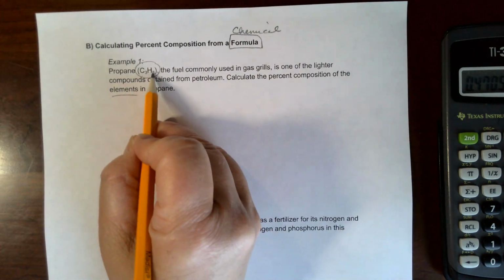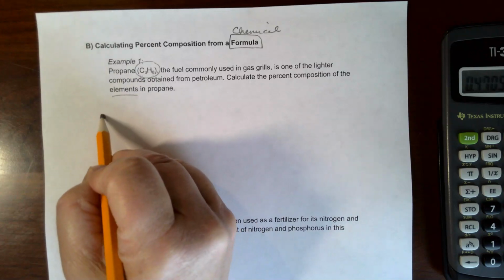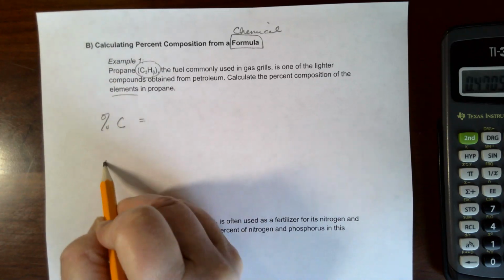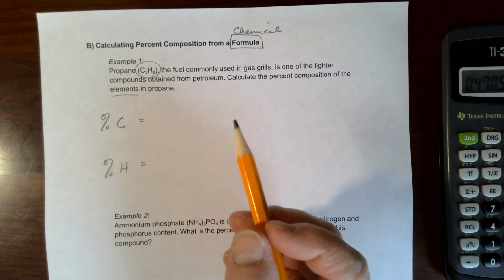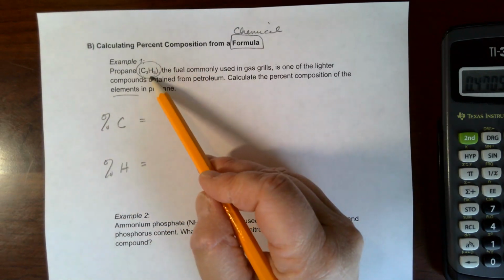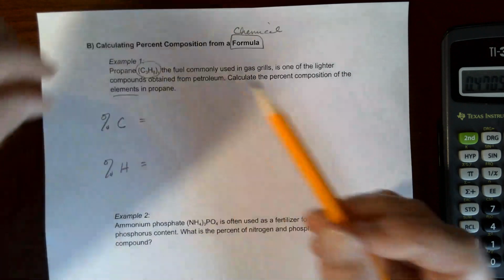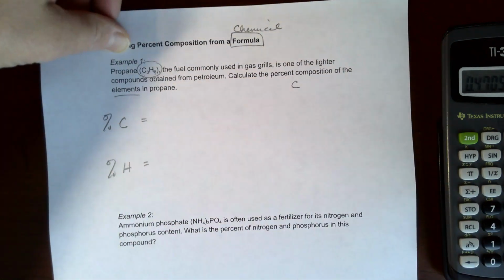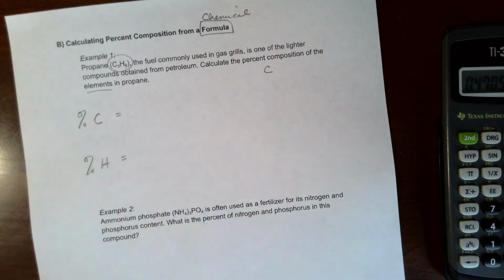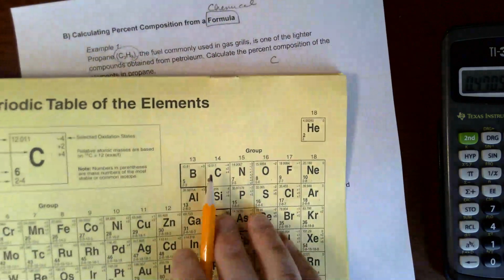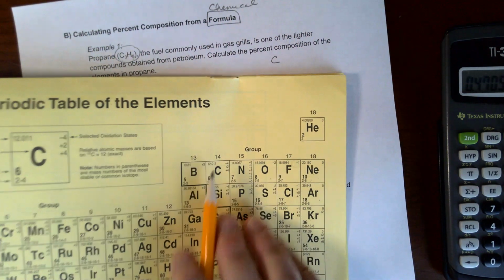So our elements are only two. There's carbon and hydrogen. So we're going to say percent carbon and percent hydrogen. And what we need to do is use the periodic table, right? So we know that carbon from the periodic table has a mass of 12.0. We're getting this to the nearest tenth from right here.